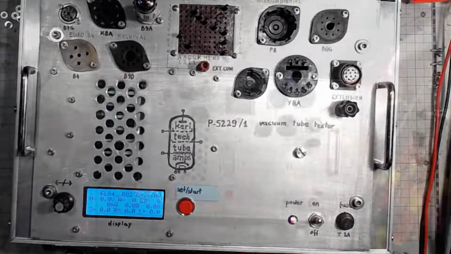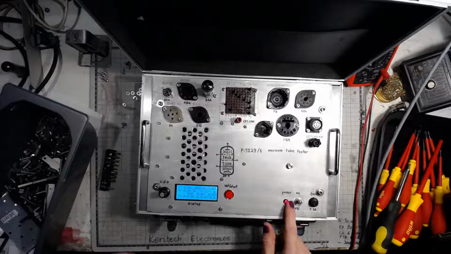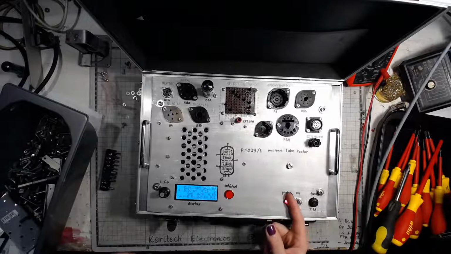Unzooming. By the way, you can see the power LED flicker.